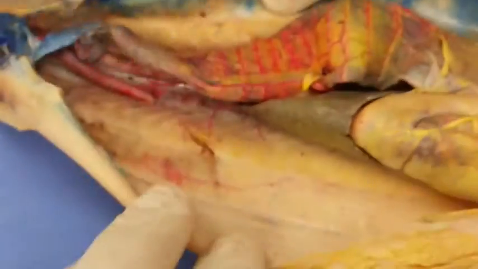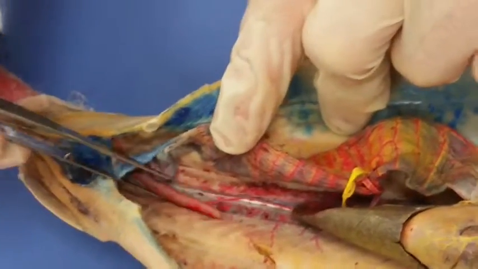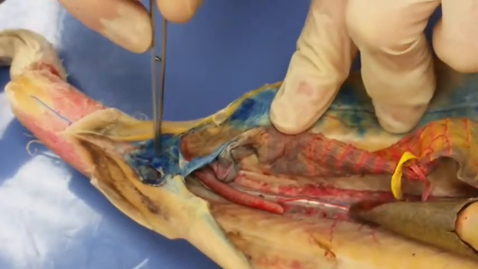Then, looking for all the world like a gigantic penis, we have the rectal gland right there. Highly scientific. It leads down into the rectum again down here.